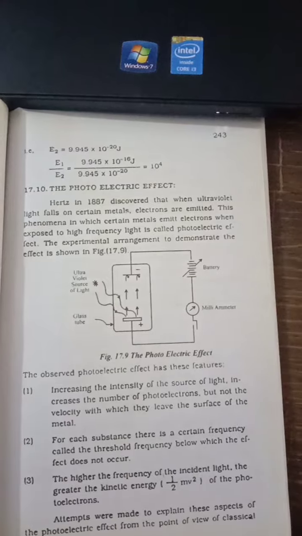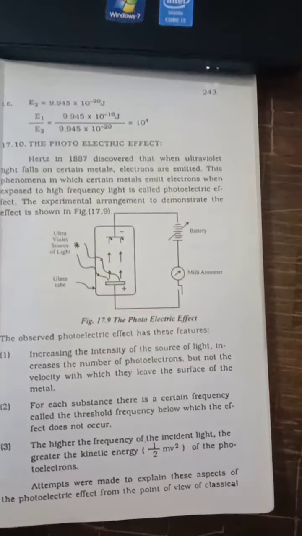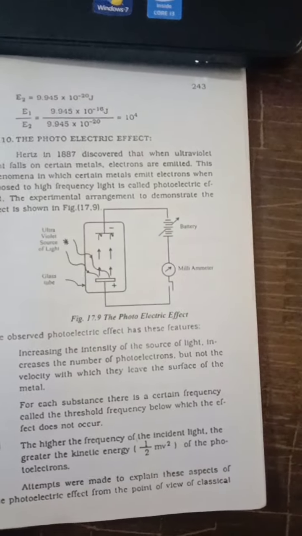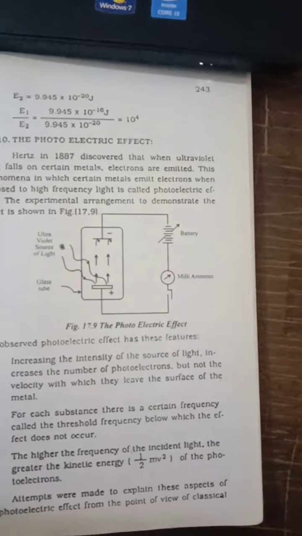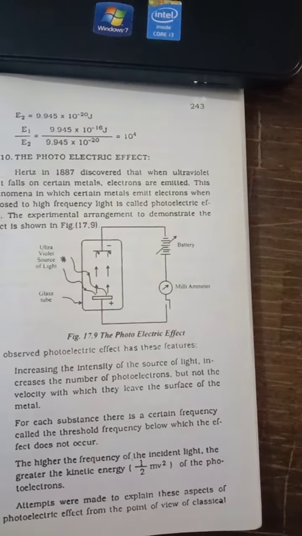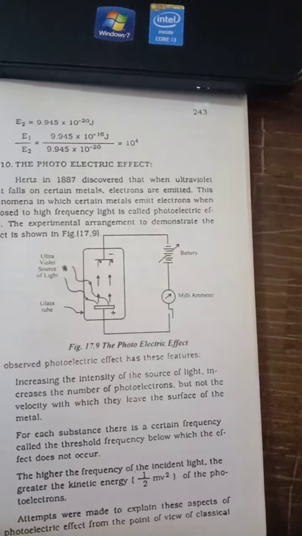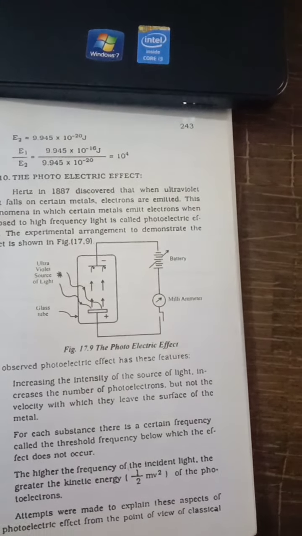The observed photoelectric effect has these features: increasing the intensity of the source of light increases the number of photoelectrons, but not the velocity with which they leave the surface of the metal.